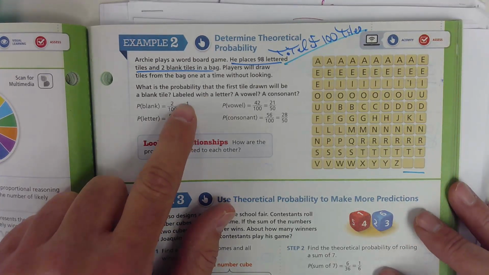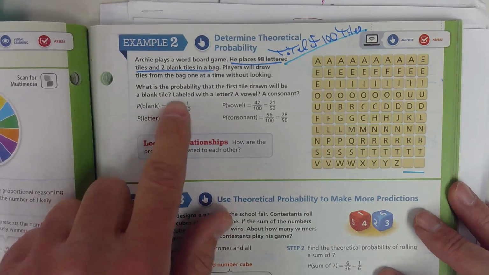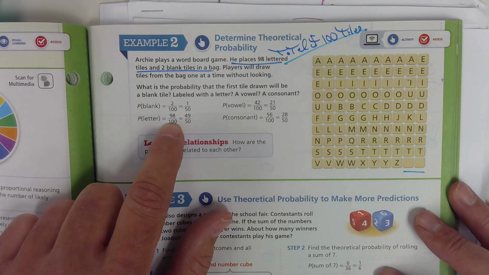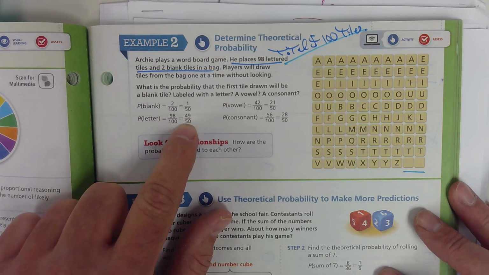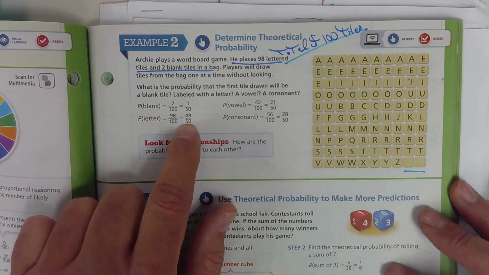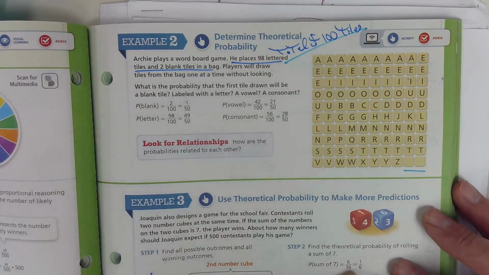So pretty slim chances, 1 out of 50. And then it says, how about with a letter? Well, that's going to be 98 out of 100, which reduces down to 49 out of 50. So the odds are really good that you're going to pick one of the ones with a letter. And then with a vowel, consonant, and they go over that for you there.